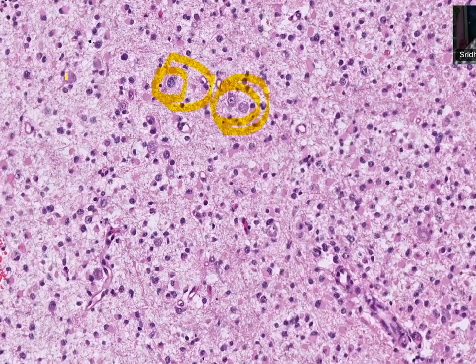So the cell on the left has scant cytoplasm. It is comparatively hyperchromatic, with very large nuclei, larger than the rest of the cells, and an irregular outline. You can see more hyperchromasia than in this other cell, and the chromatin is a little bit dense. So these cells are probably the native caught-up neurons. These are the abnormal cells.